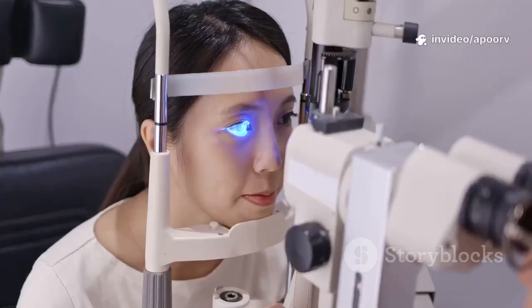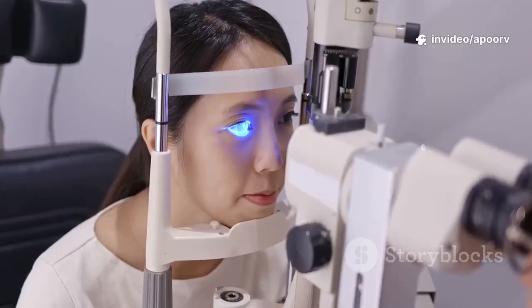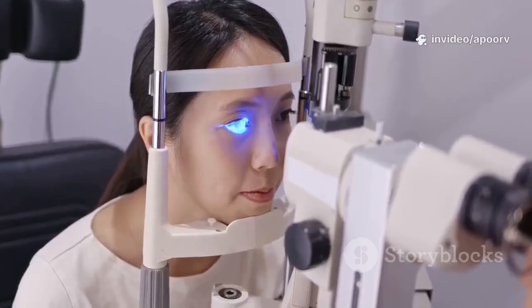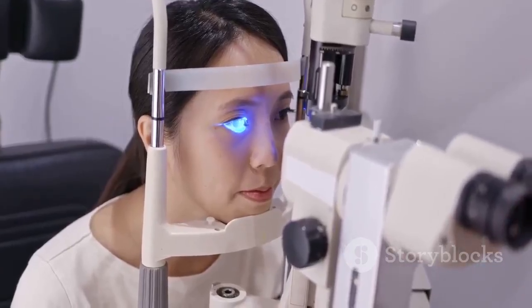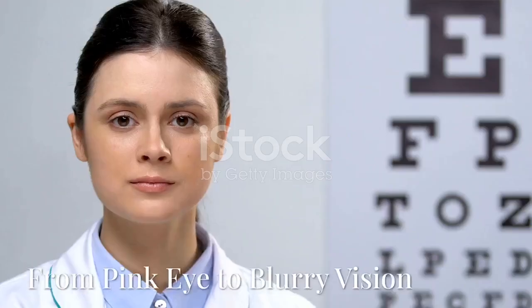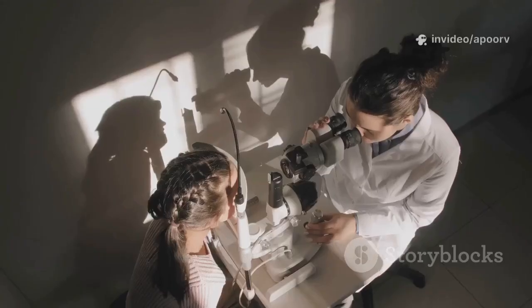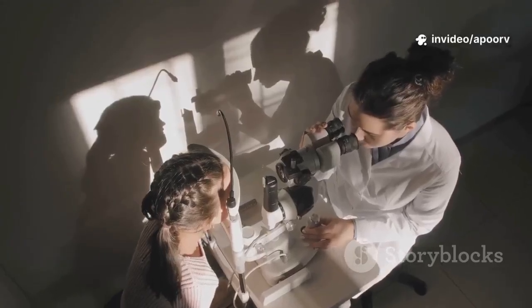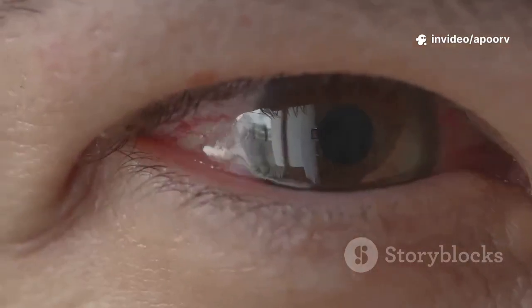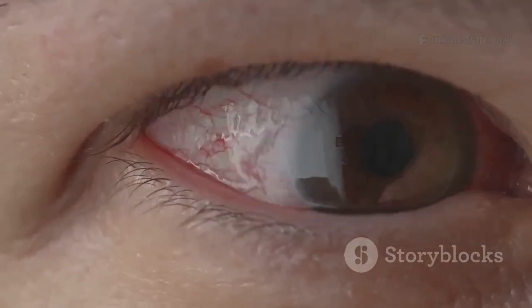More advanced tests, like fluorescein angiography, where a dye is injected into the arm to highlight retinal blood vessels, can provide even more detail. Now let's talk about some of the most common eye disorders you will encounter. First up is conjunctivitis, often called pink eye.